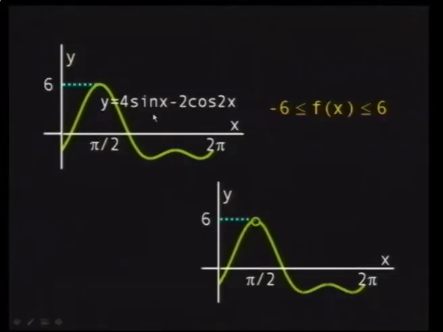But here it's not only a least upper bound, but it's also a maximum. Why? Because there exists a value pi by 2, at which when you substitute in the rule here, you get 4 sine pi by 2, which is 1, times 2 cosine pi by 2 ... cosine pi, which is minus 1, so you get 4 plus 2 is equal to 6. So in fact, this is the maximum value of this function, because there exists a point at which the function reaches a value of 6. So we call this the maximum value of this function in the interval from 0 to 2 pi.